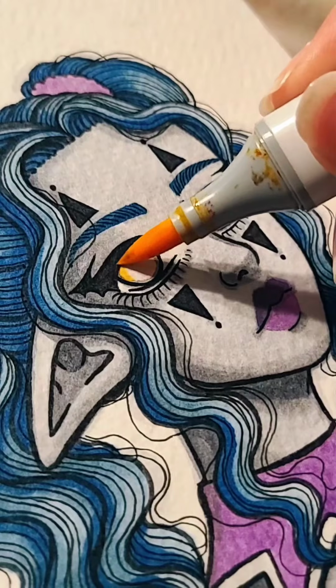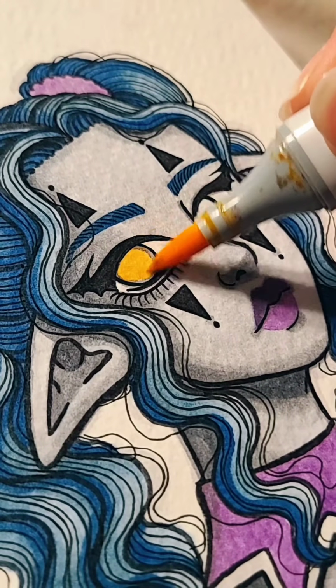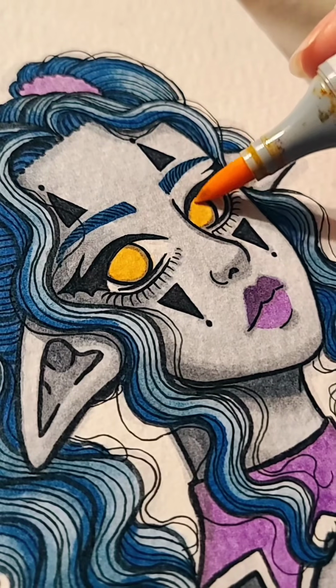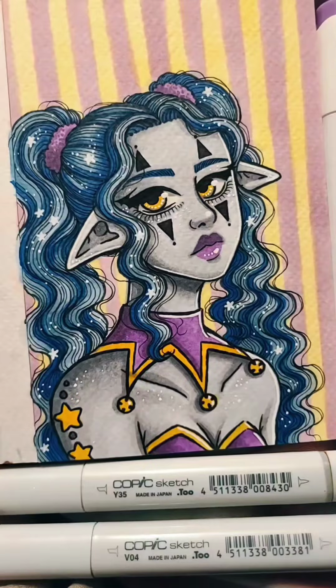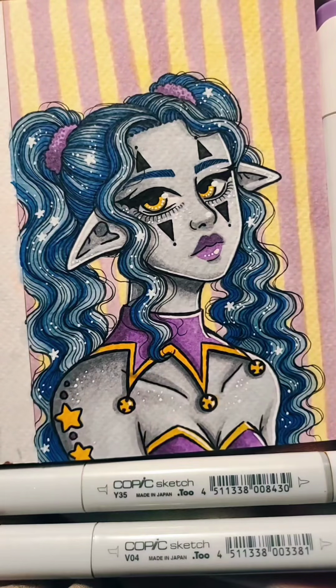To match her purple lips, I decided to give her purple accessories and clothes, and a little pop of yellow for fun. Overall, this character is getting a 10 out of 10 for me. She is so freaking cute!